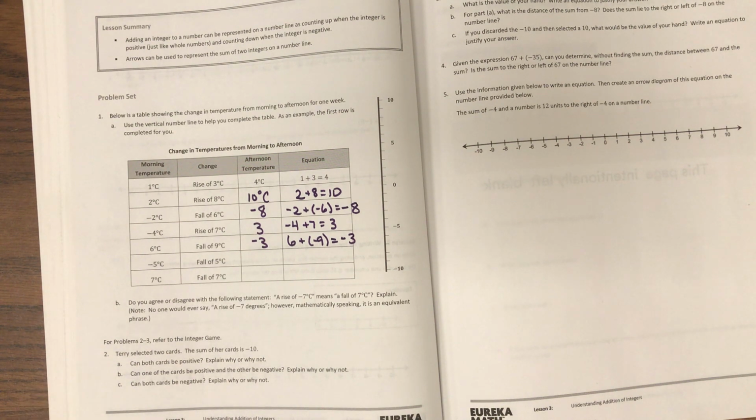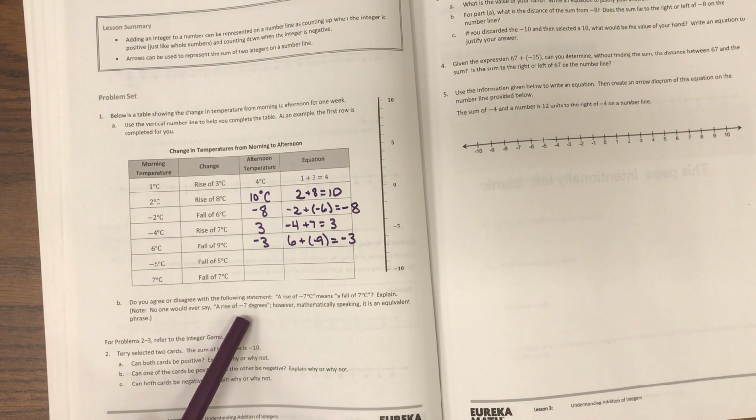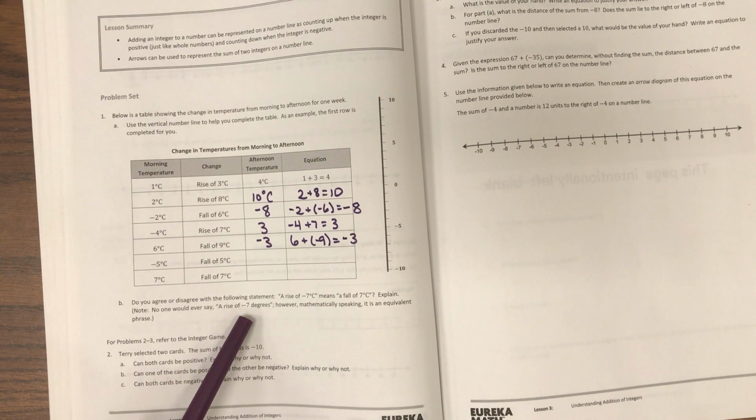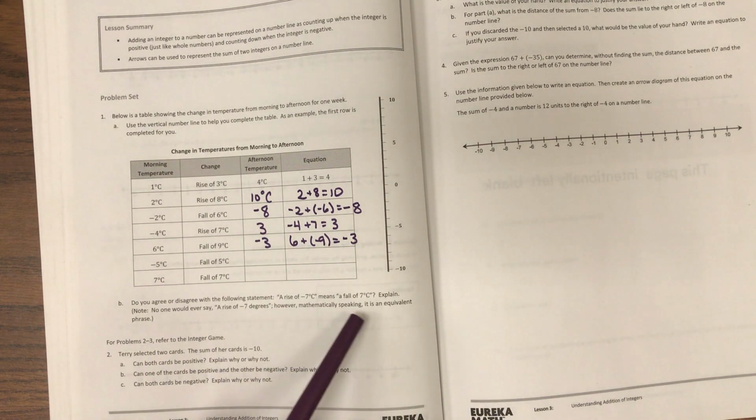So, I mean, they're kind of telling you the answer right there, right? Do you agree or disagree with the following statement? But then the note says a rise of negative 7 degrees is an equivalent phrase to a fall of 7 degrees. So, yeah, I agree that they're equivalent. It's kind of weird to say it, but yeah, they're equivalent.